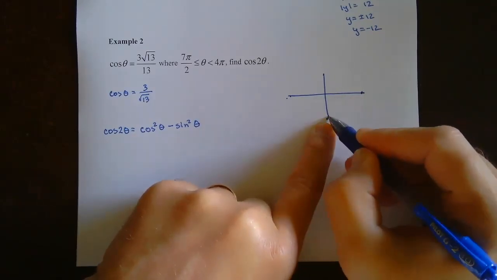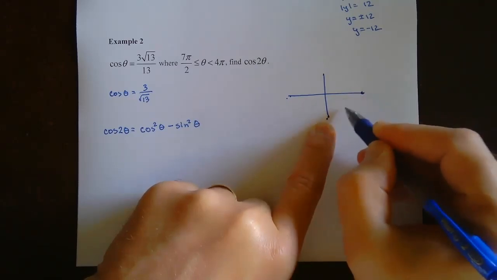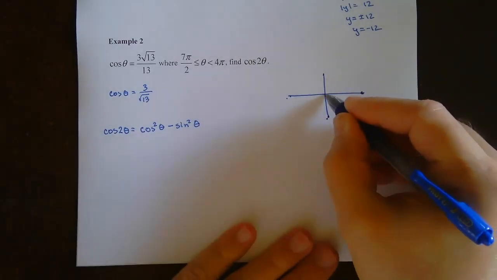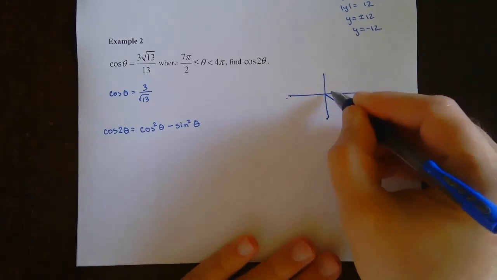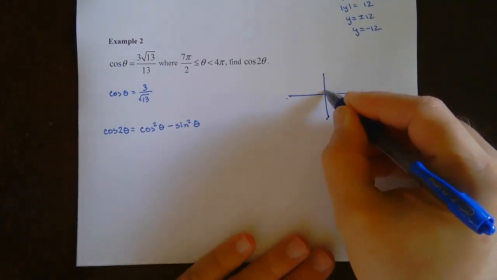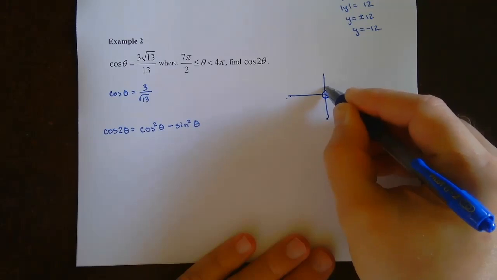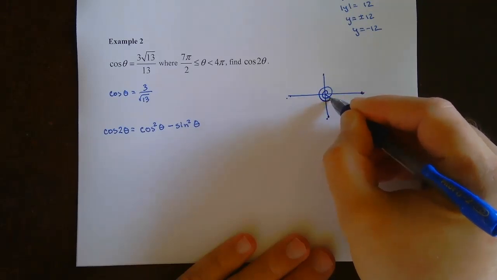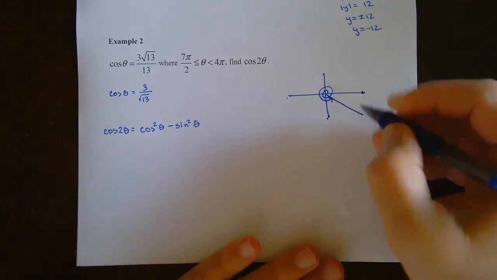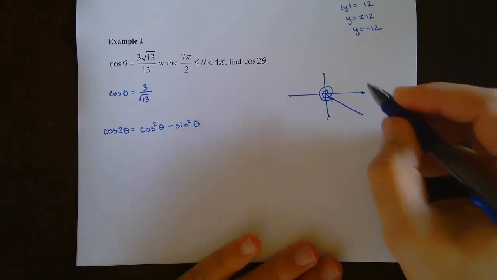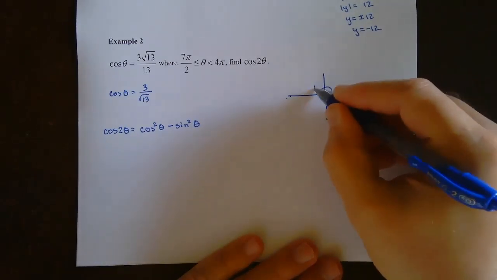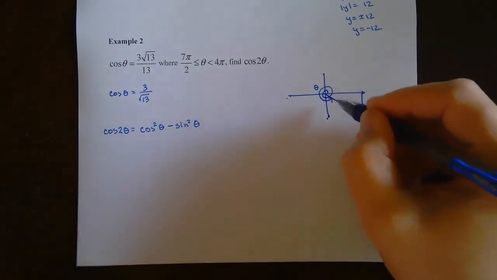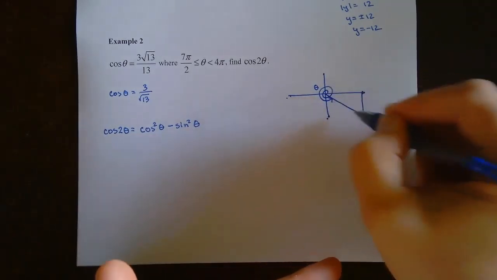So I'm in between here and here, which puts me in this quadrant. I'm going to draw the terminal side of my angle, because I'm actually going around more than once, like a snail trail. Right there, I'm going to draw my right triangle in. That's my angle theta. I really don't know what it is, but I know that's where it's going to be located.